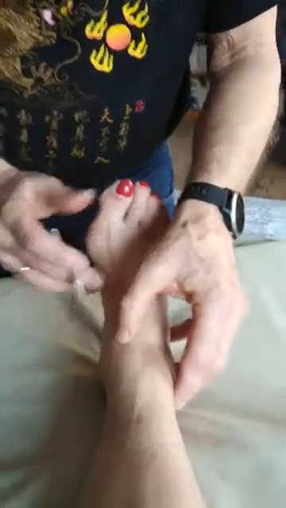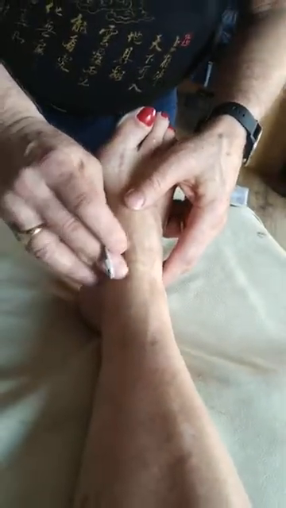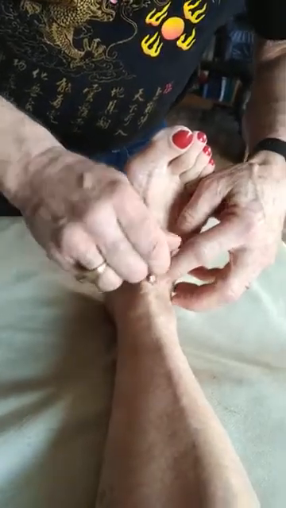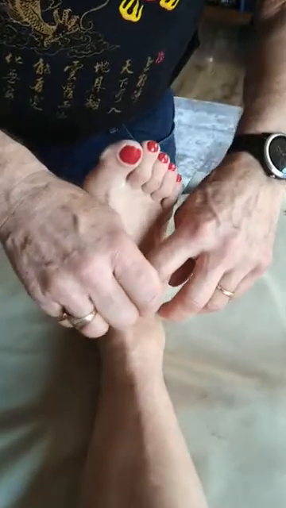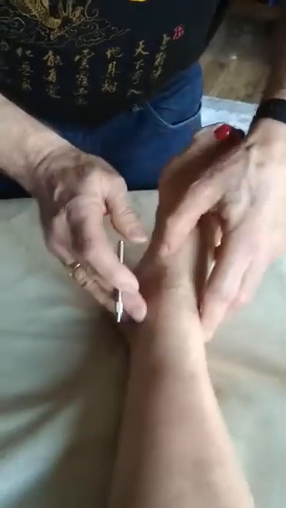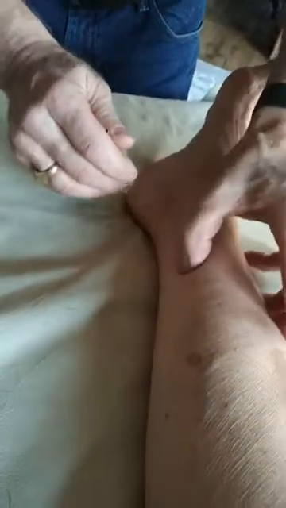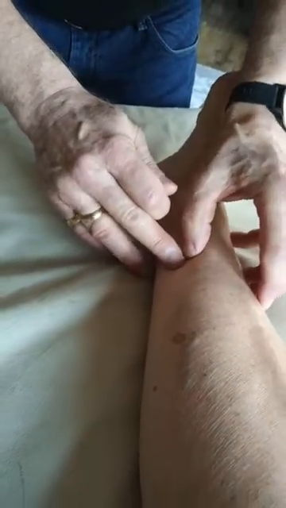Then we're going to come up to liver 4. We find the lateral malleolus. Bring the big toe up. So just on the medial side of the tibialis anterior tendon. We're going to come up. They're all going to go through spleen 6. So here's our spleen 6. So it's going to go through spleen 6.